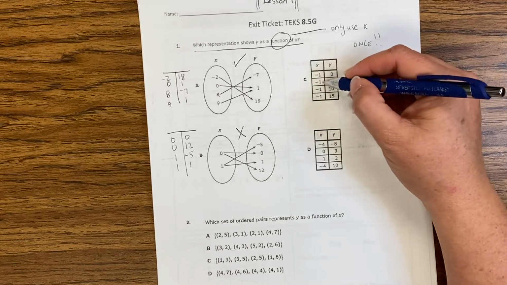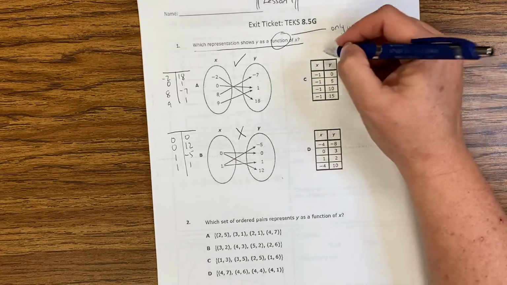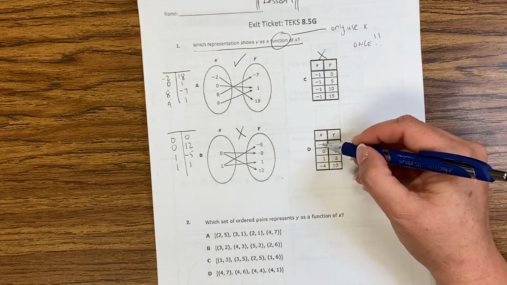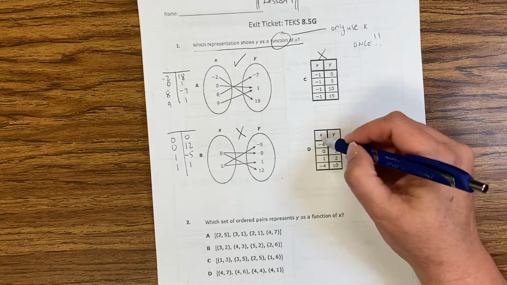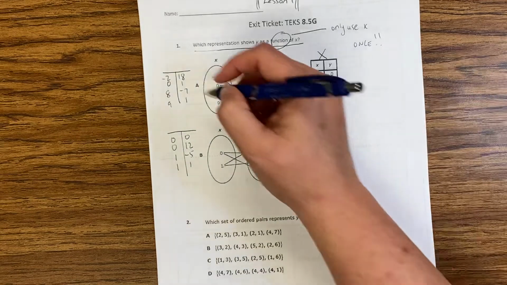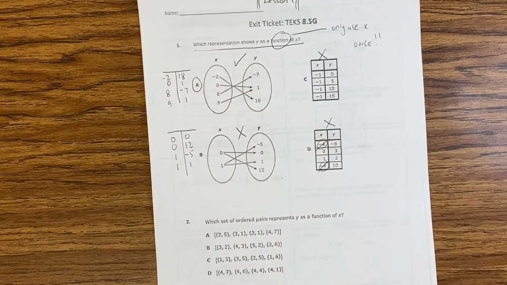Here I use -1 4 times. This is not a function. And here I use -4 twice, so 1, 2. This is not a function. The answer was A.